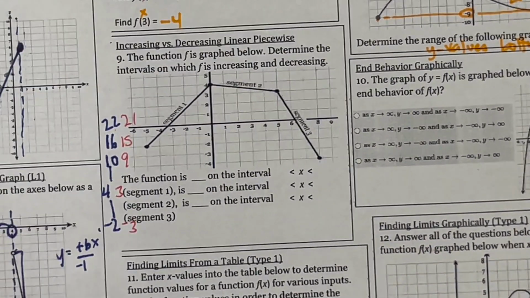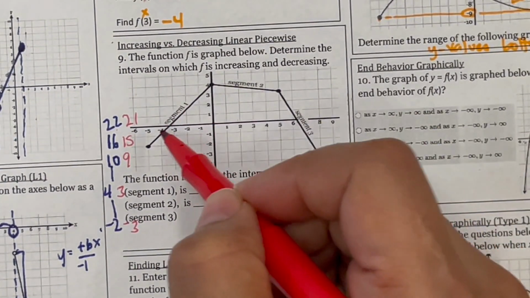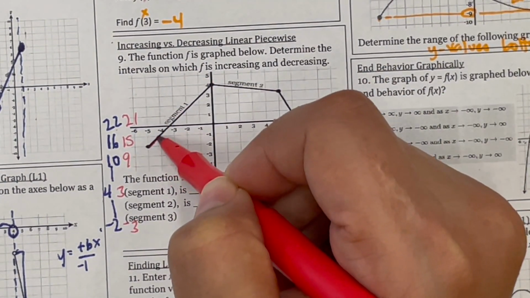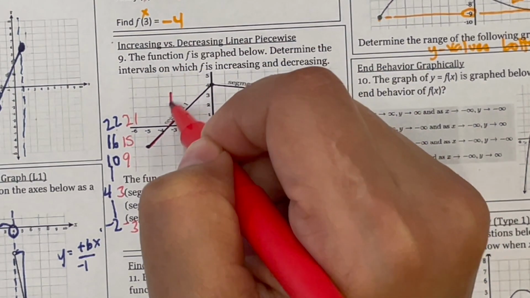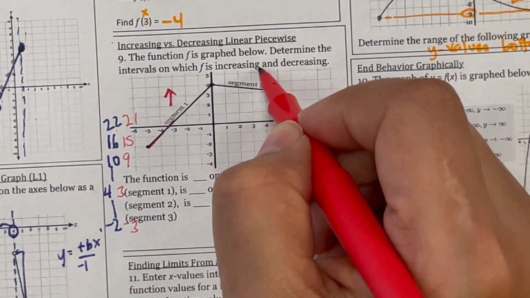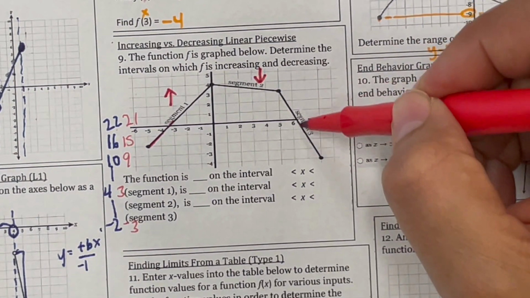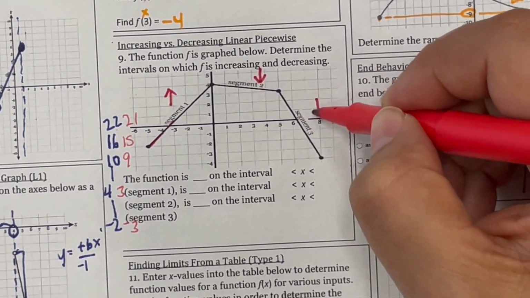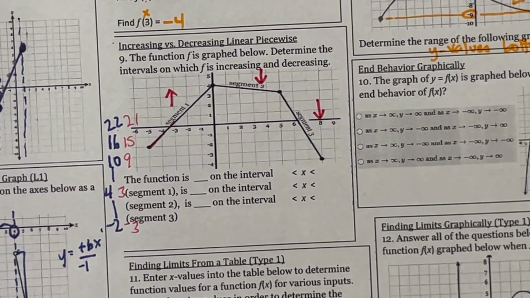All right, when is this increasing and when is it decreasing? All right, so let's take a look at segment 1. If I'm doing this, what am I doing? This is increasing. If I come for segment 2, what is it doing? It is decreasing. And if I come to segment 3, what is that doing? It is also decreasing.